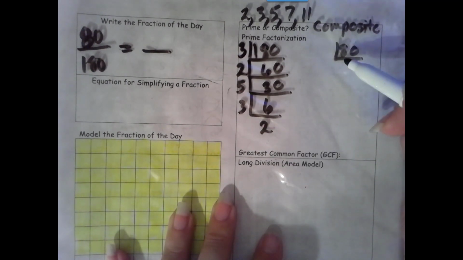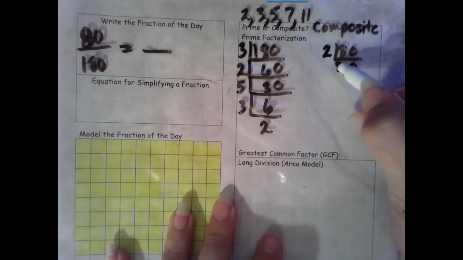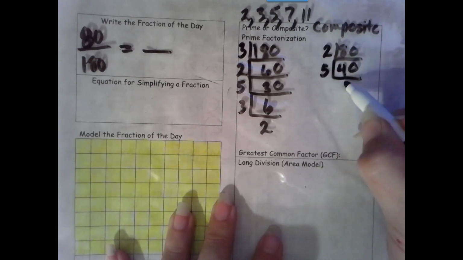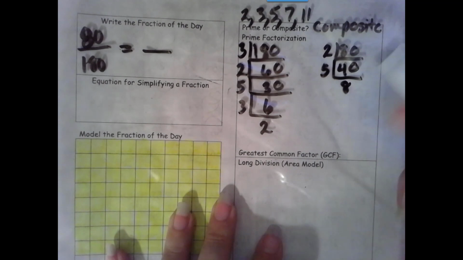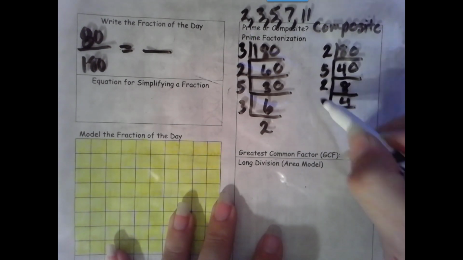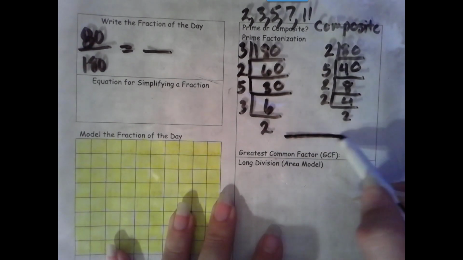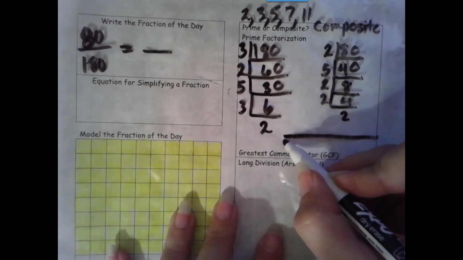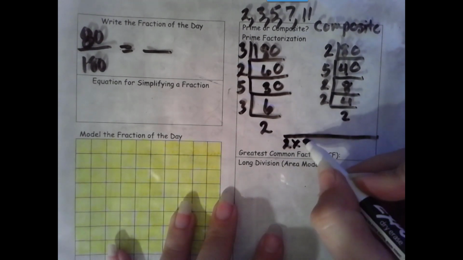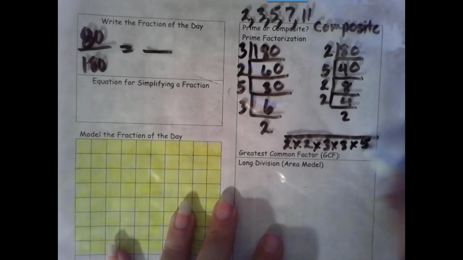Okay, 80 is even. I could divide by 2. I get 40. 40 I could divide by 5. I get 8. 8 I can divide by 2, by 2, and then 2. 2 is prime, so I'm done. So I'm going to get down my prime factorization from least to greatest: 2 times 2 times 3 times 3 times 5.